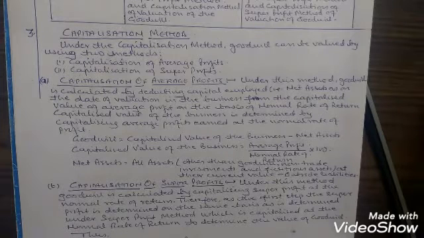Under the capitalization method, goodwill can be valued by using two methods, that is, capitalization of average profits and, second, capitalization of super profits. So the first one, capitalization of average profits. Under this method, goodwill is calculated by deducting capital employed, that is, net assets as on the date of valuation in the business, from the capitalized value of average profit, on the basis of normal rate of return. So from the capitalized value of the business, we will subtract the net assets.